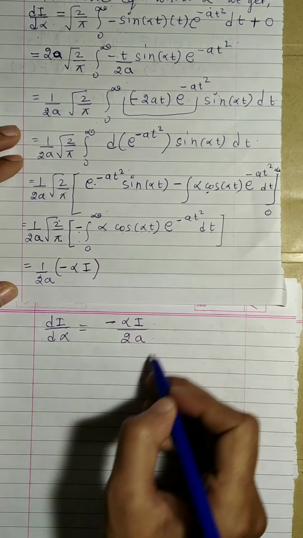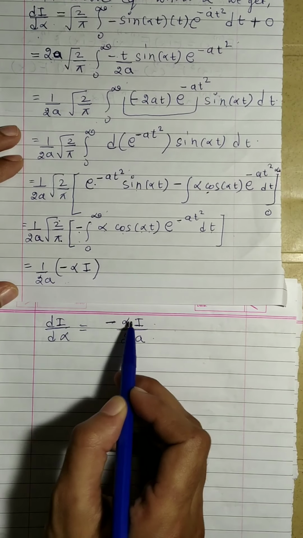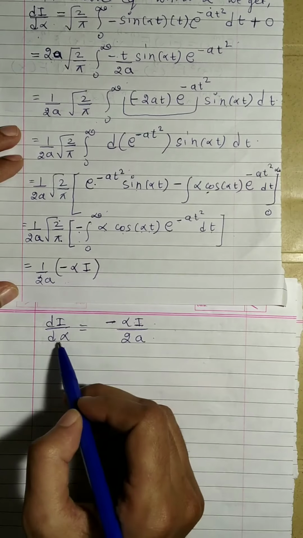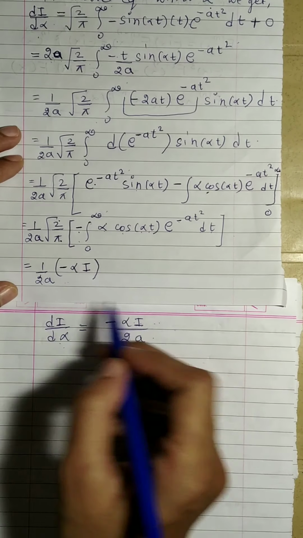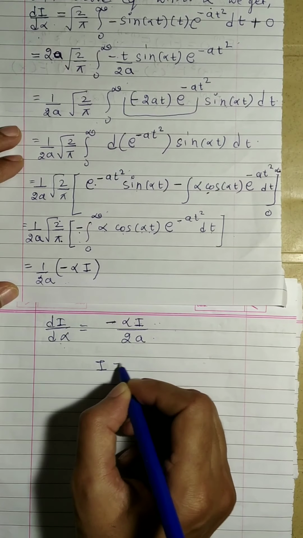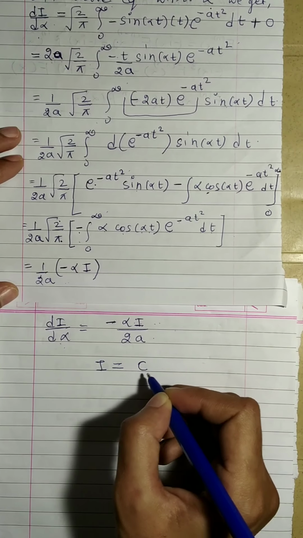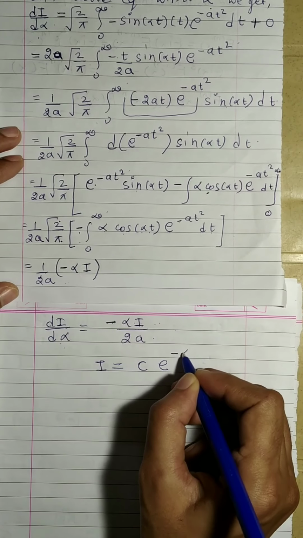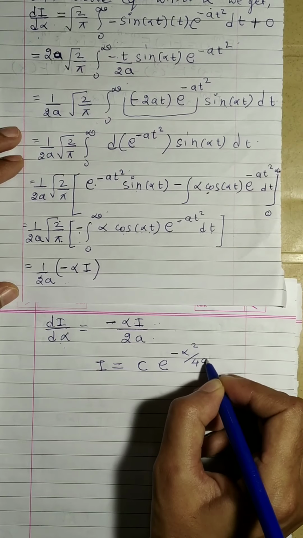If you solve this differential equation, di divided by this I is minus alpha by 2a into d alpha. If you solve this, you will see that I is equal to, let's take the constant as some c, into e raised to minus alpha square by 4a.